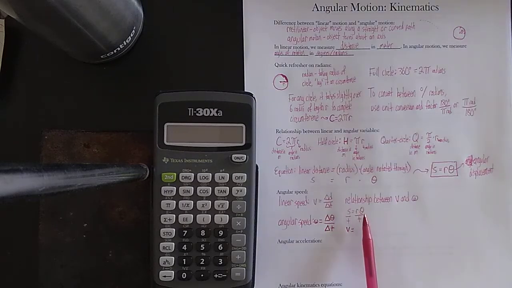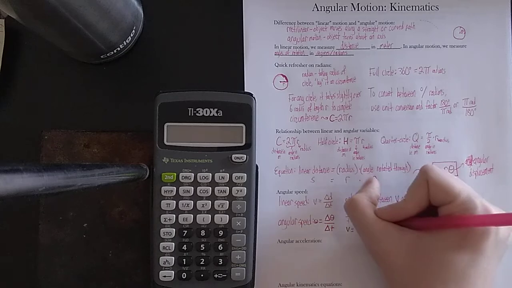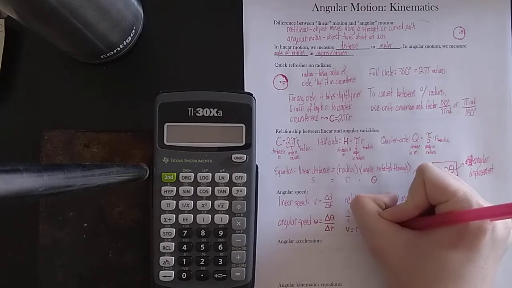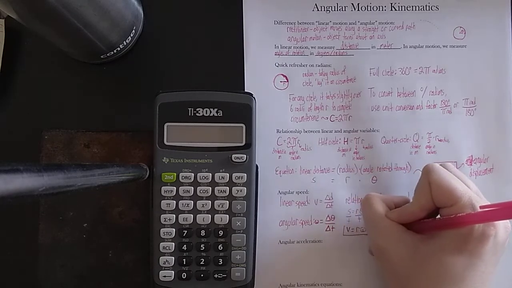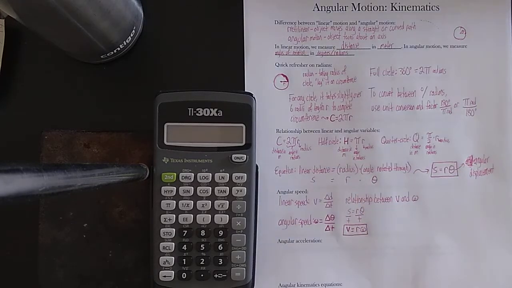Now, theta over t, theta is the angular displacement over time. Look, we just said what that was. That's omega, the angular speed. If I'm dividing theta by t, I get omega times this r, which is still there, not getting divided by t. The linear speed is related to the angular speed by this equation, v equals r times omega.